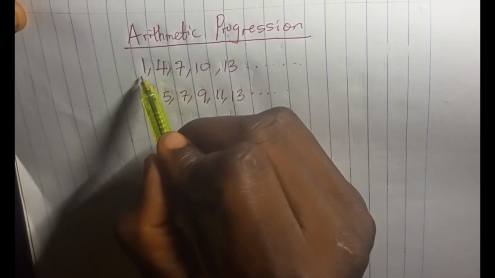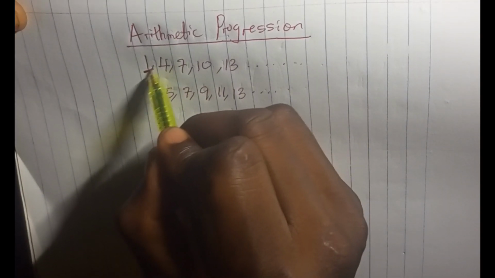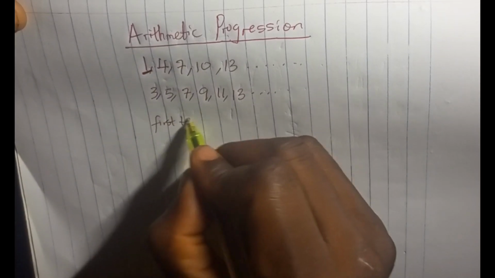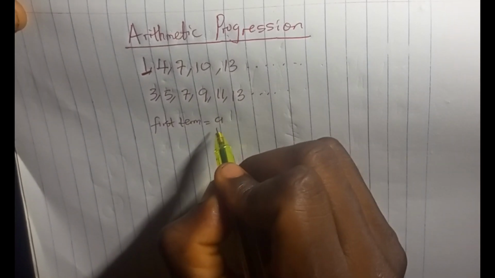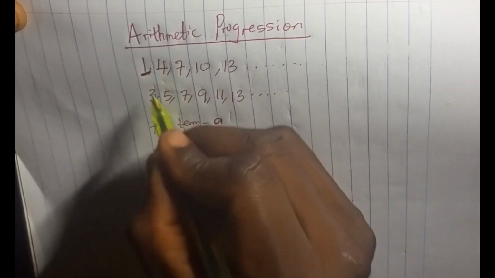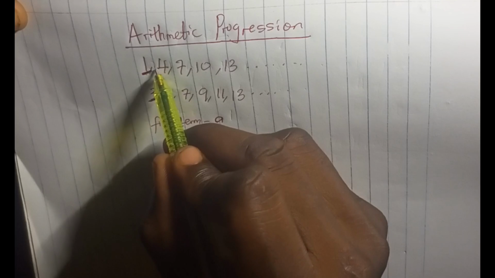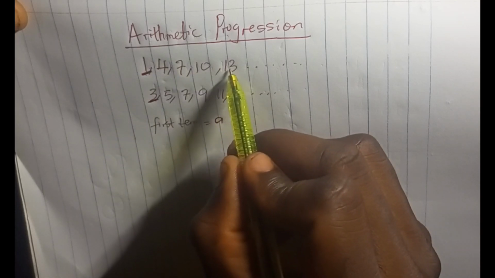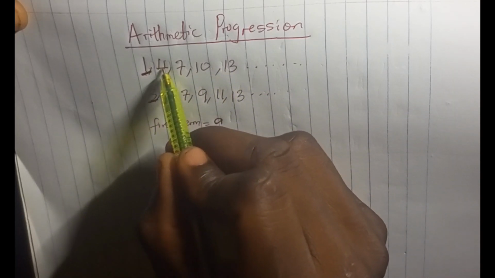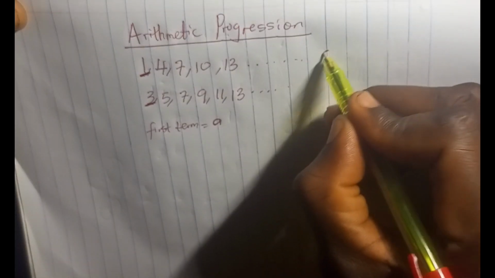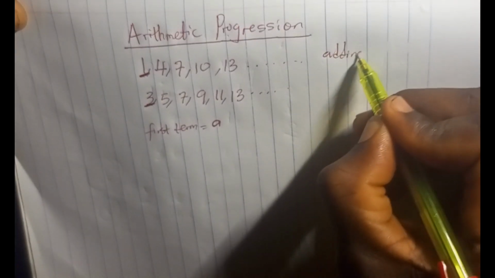Look at the first term. We normally denote the first term as A. So the first term here is 1, I mean 3. Then the successive numbers are gotten like this: 1 plus 3 is 4, 4 plus 3 is 7, 7 plus 3, so by adding 3. Can you see it?